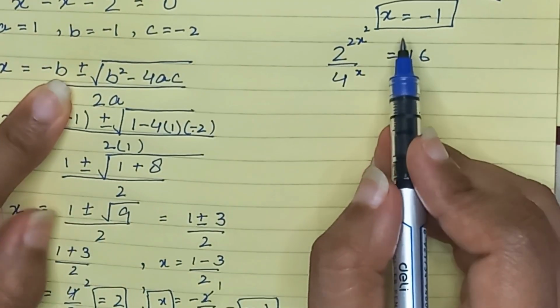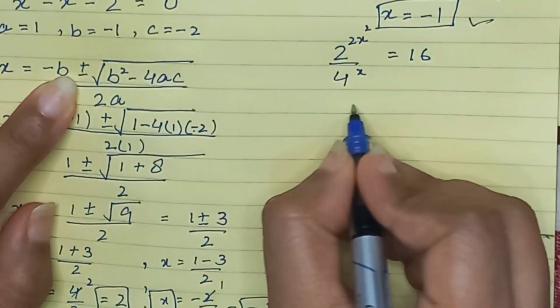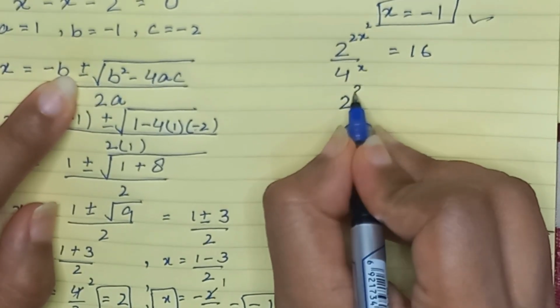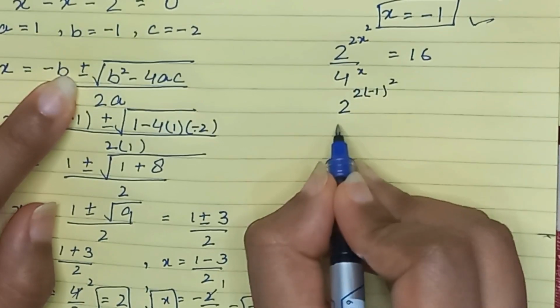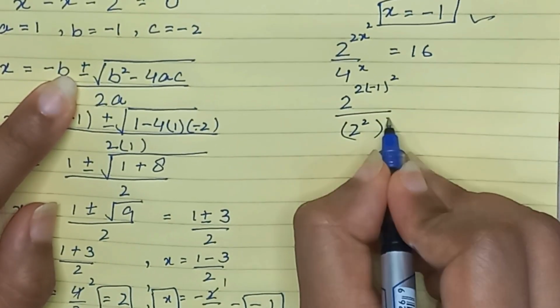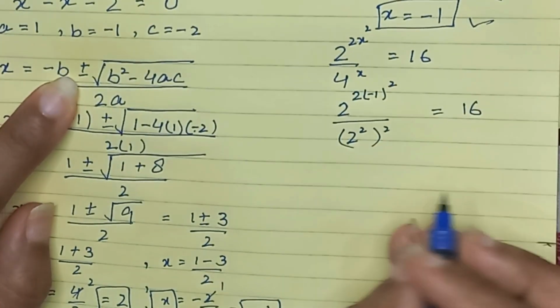Now we will check for x is equal to -1. So let's start. 2 raised to the power 2 into -1 squared divided by 2 squared whole squared, which is equal to 16.